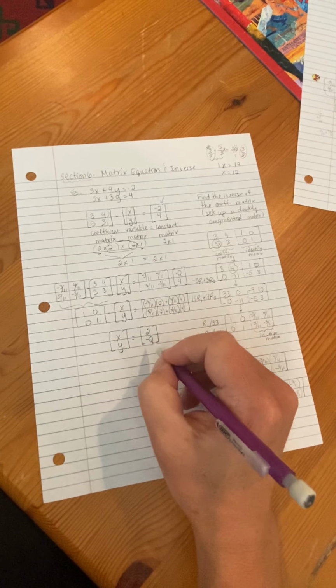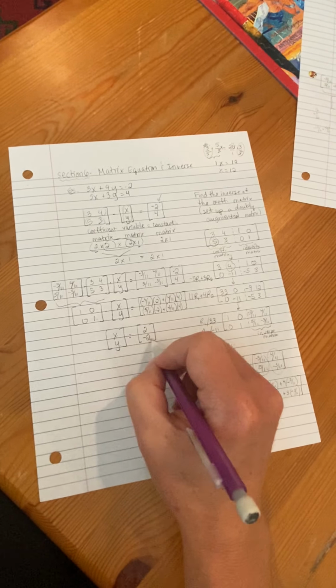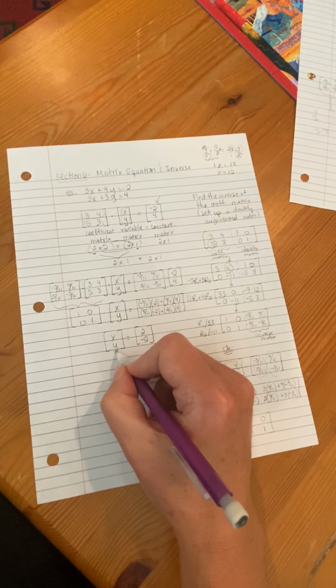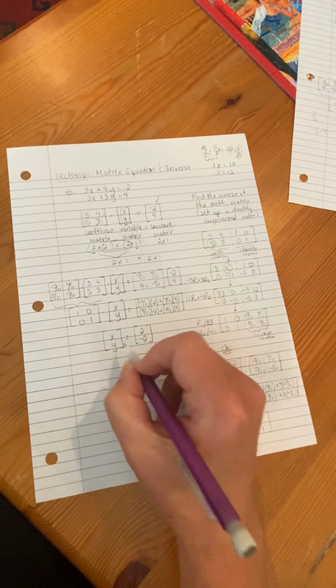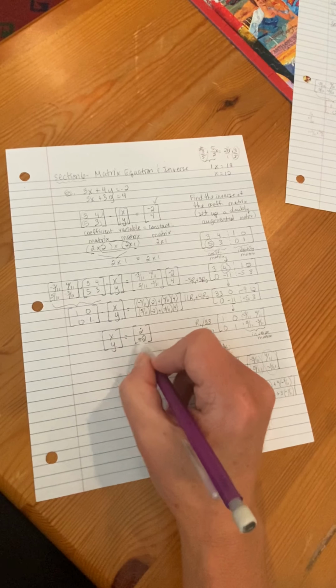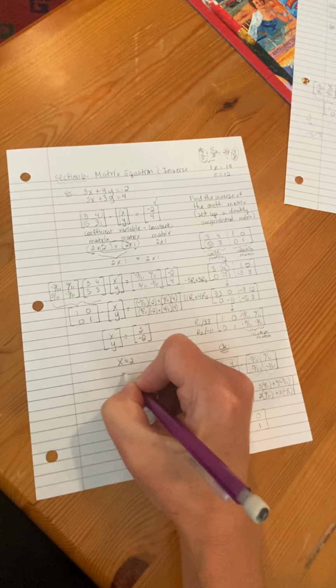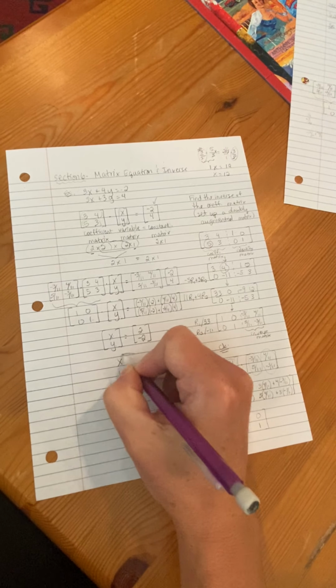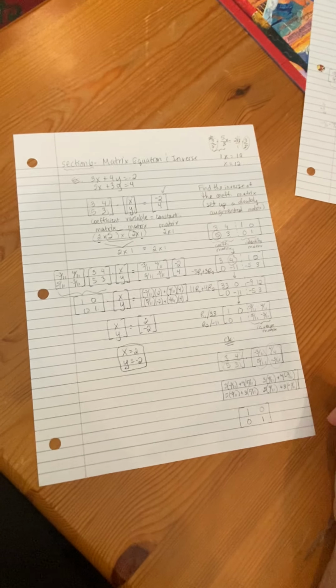So now when we have all that said and done, look at what we have. We have a 2x1 matrix set equal to a 2x1 matrix, and what do we know about matrix equality? That corresponding cells are equal. So now we know x is 2 and y is negative 2, and ta-da, we have the solution to the system.